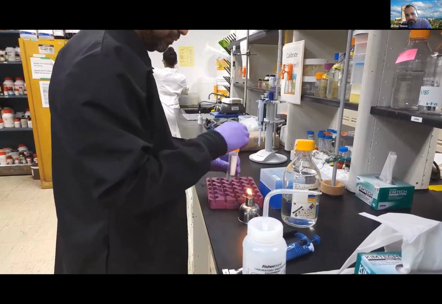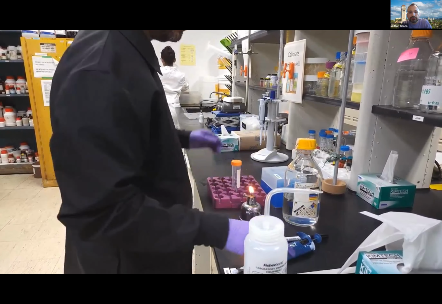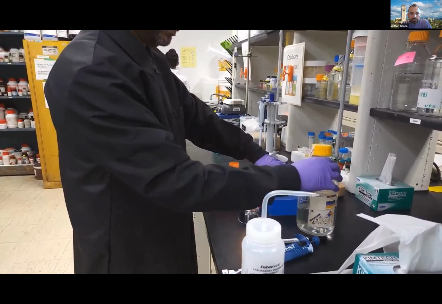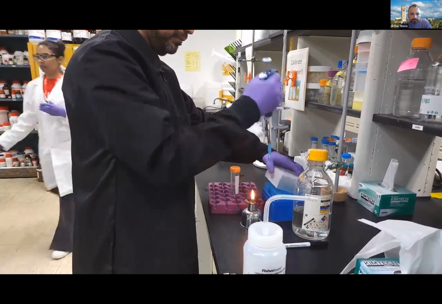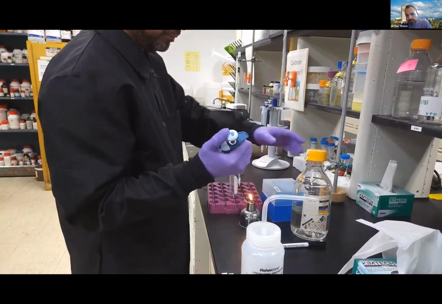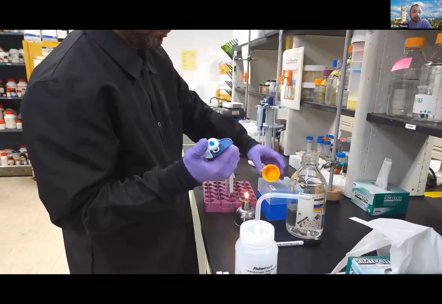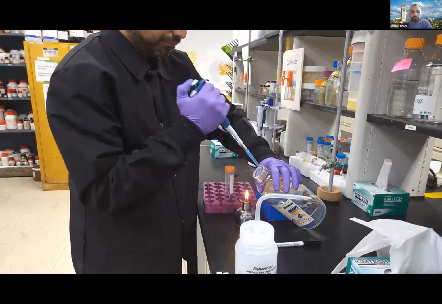You can see Carmen in the background working. Okay, so then I flame the container which I'm transferring to. It can be a little hard to manage, but you get the feel for it. I'm going to try to get that tip as close to the flame as possible without putting it in the flame, because otherwise it would melt.